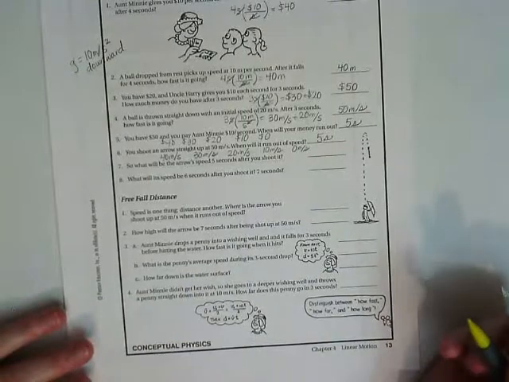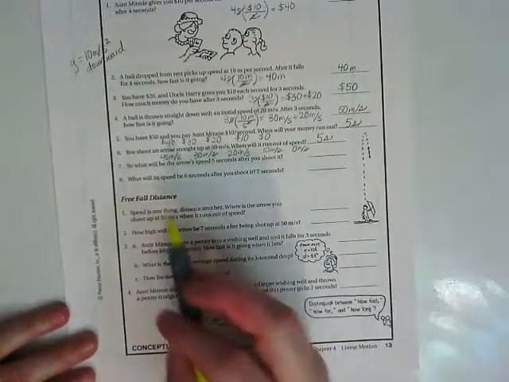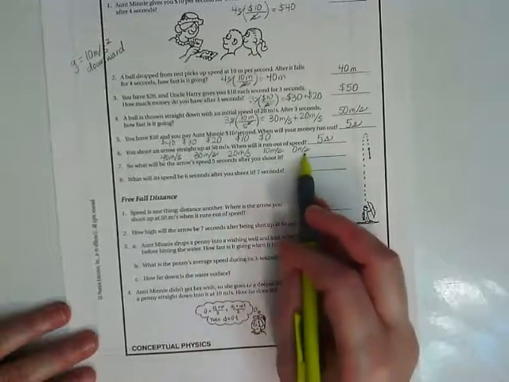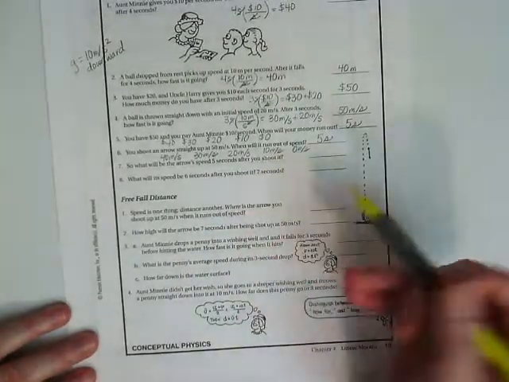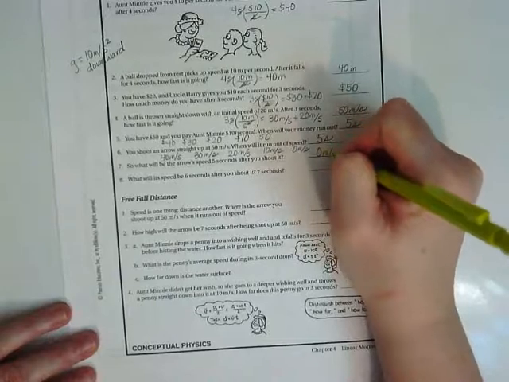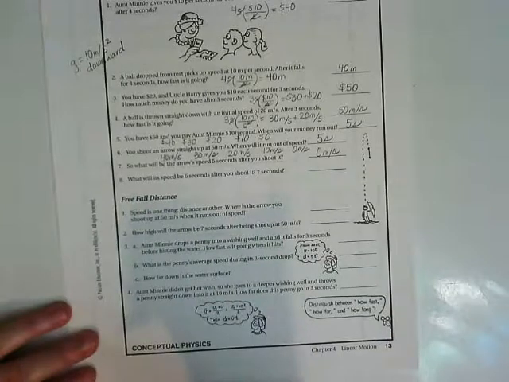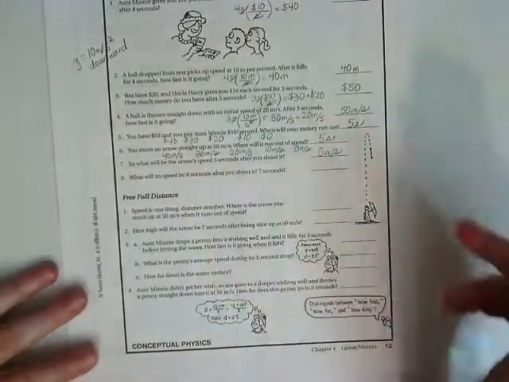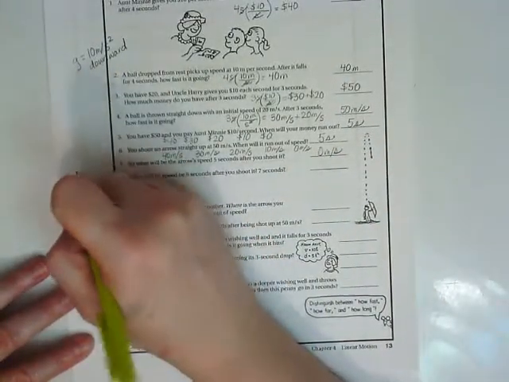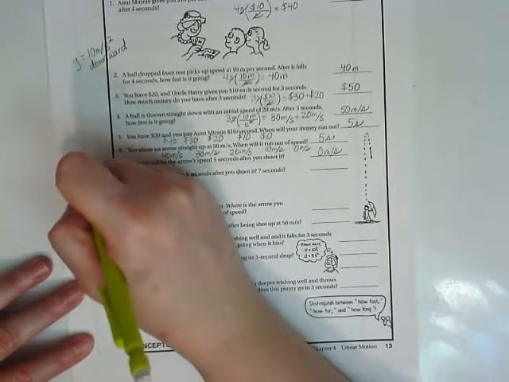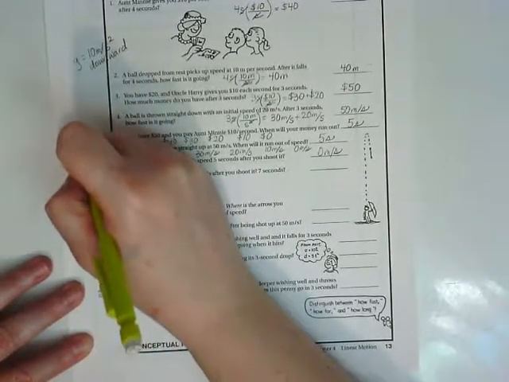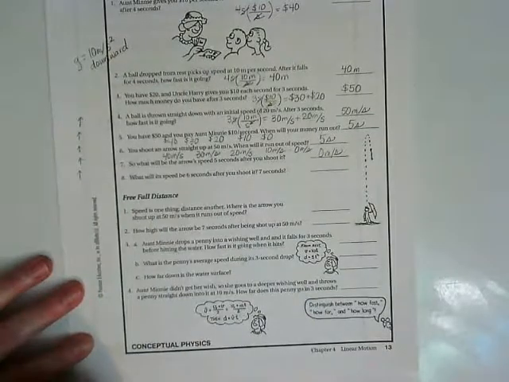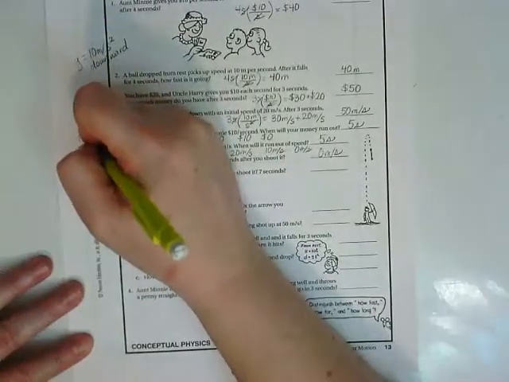What will the arrow speed be 5 seconds after you shoot it? Well, we just figured that out. It's going to be 0 meters per second. What will its speed be 6 seconds after you shoot it, and 7 seconds? So this is talking about this idea that as I shoot this, my arrow's going up, 2, 3, 4, 5, and at 5 seconds, it reaches its top. Now, what does it start to do? Well, it's going to start to fall back down.